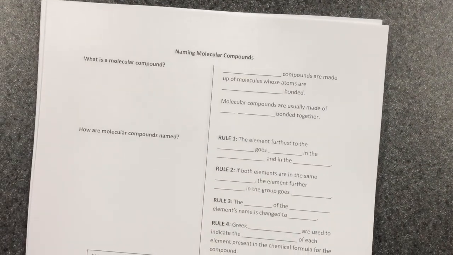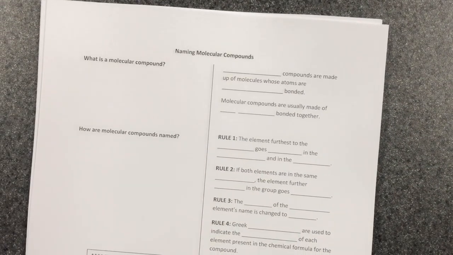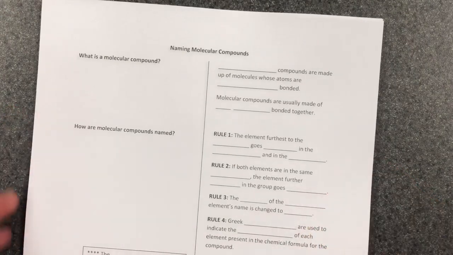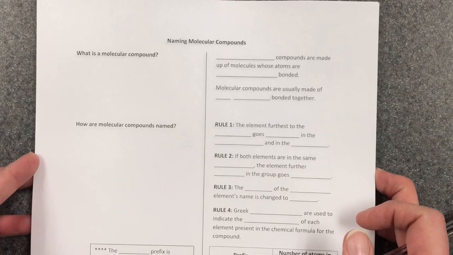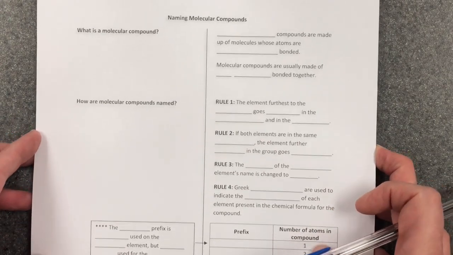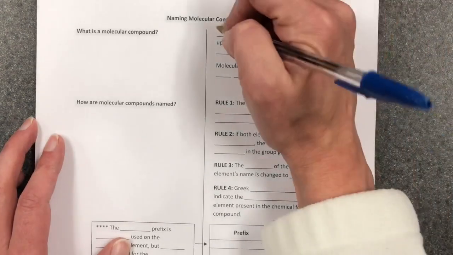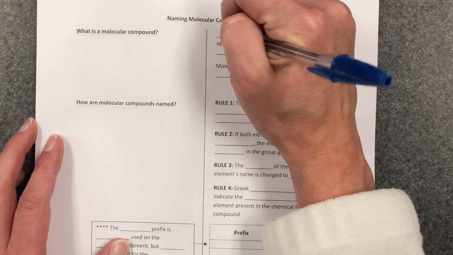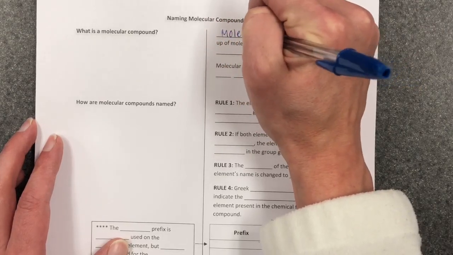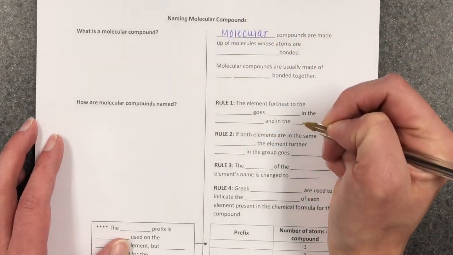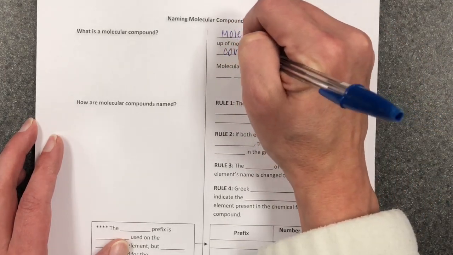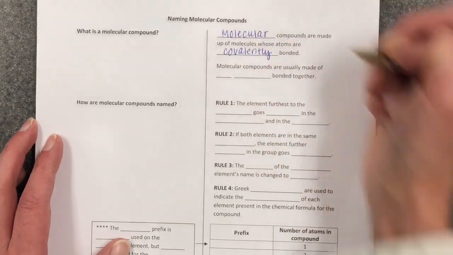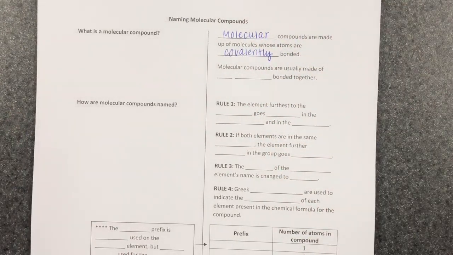Welcome everybody. So today we're going to be talking about naming molecular compounds. Molecular compounds is another way to refer to covalent compounds. So today we're naming covalent compounds. Molecular compounds are compounds made up of molecules whose atoms are covalently bonded. Like I was saying, molecular compounds is just another way to say covalent compounds.